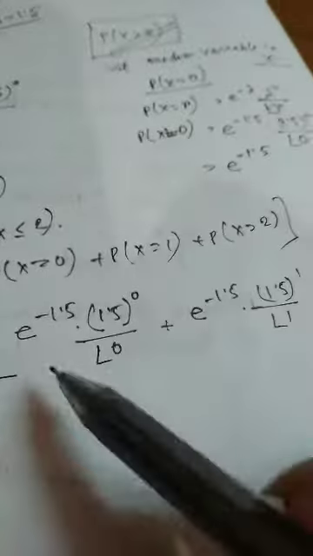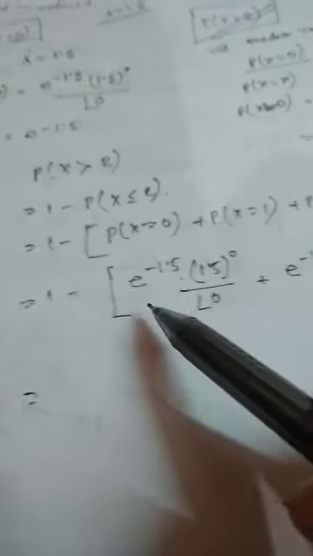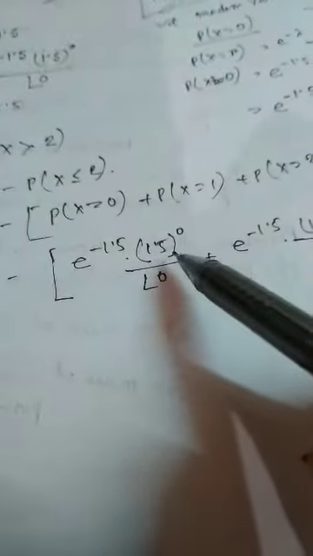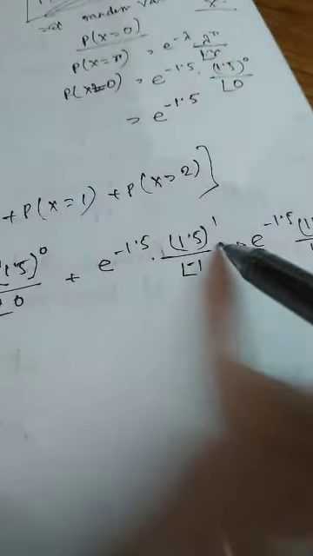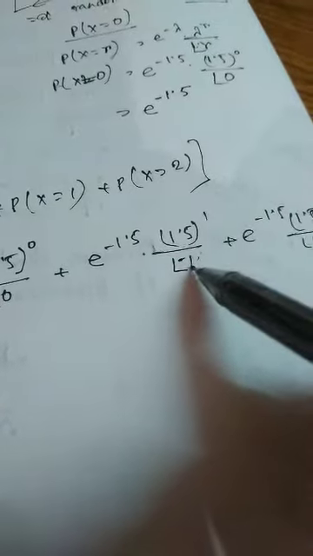And we know that the value of λ is given as 1.5. So here, 1 minus [P(X = 0) + P(X = 1) + P(X = 2)]. We just put in 1 minus [e^(-1.5) × 1.5^0 / 0! + e^(-1.5) × 1.5^1 / 1! + e^(-1.5) × (1.5)^2 / 2!]. And after simplification, we get the result.